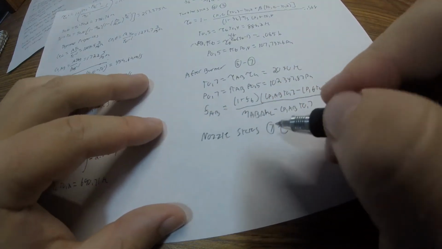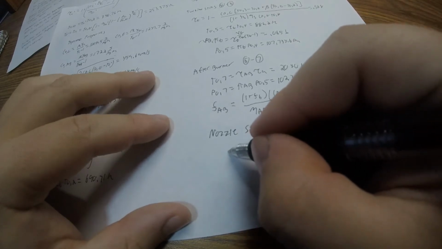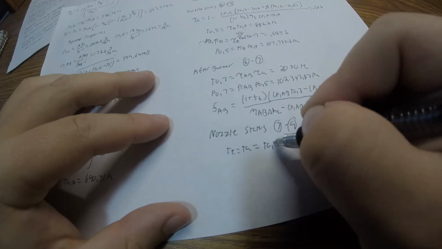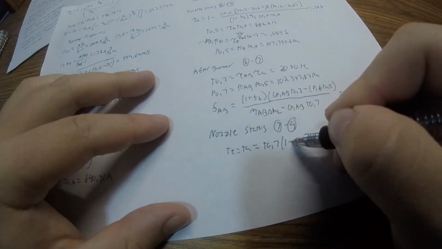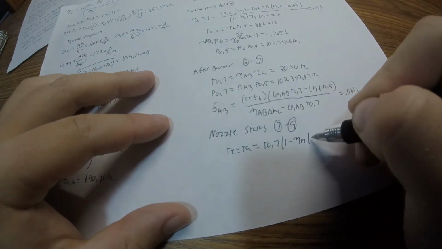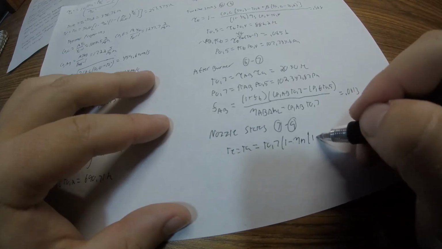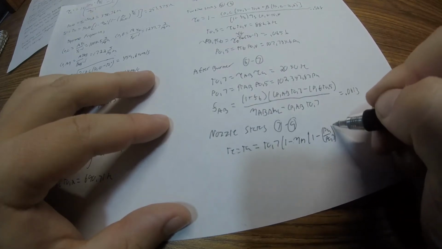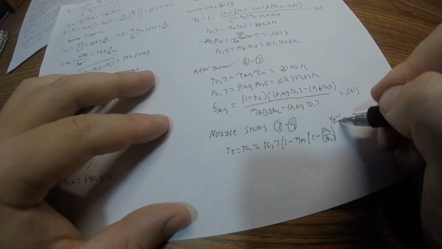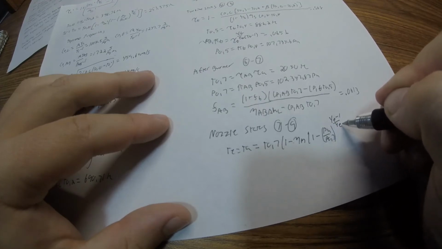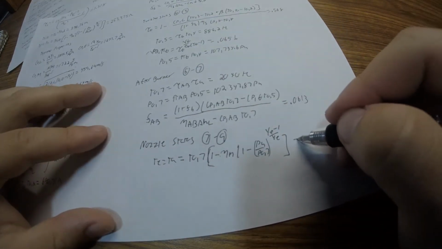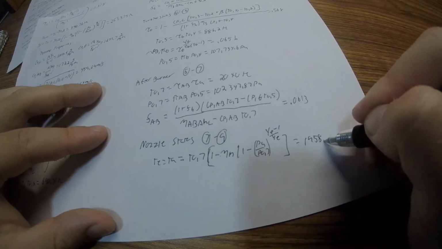So now we've got our nozzle states, 7 to 9. We have new properties now for our air, and that would equal 1958.76 Kelvin.